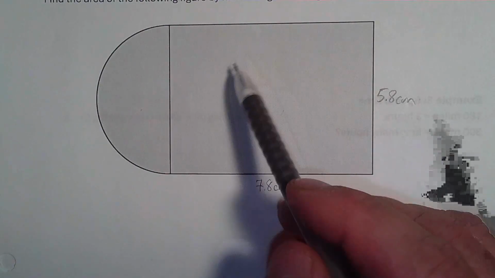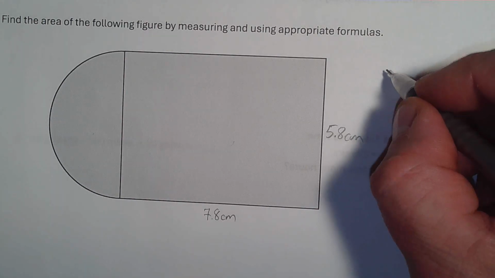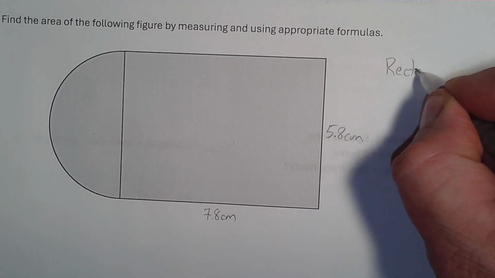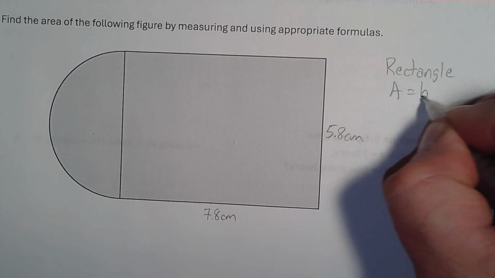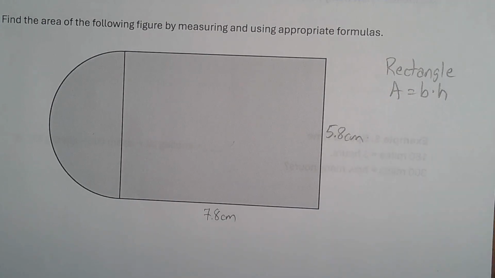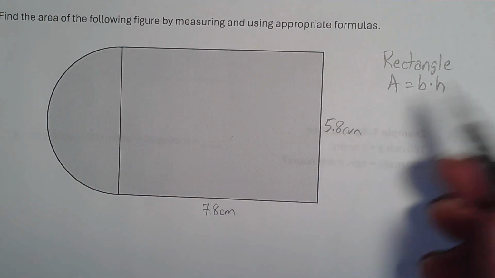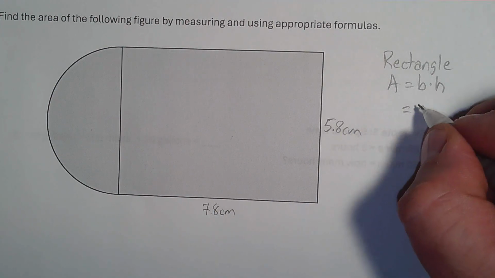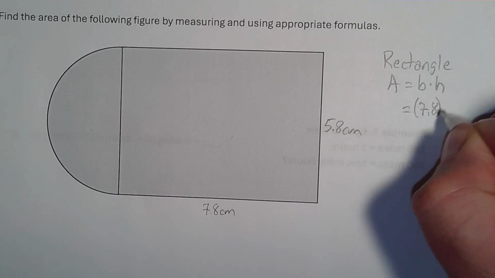So we have these two measurements. Let's first find the area of this rectangle. So area of a rectangle is simply base times height. We did length and width as well, but I like base and height better. And these are your base and height. Those are the measurements we just did. So all we have to do is 7.8 times 5.8.